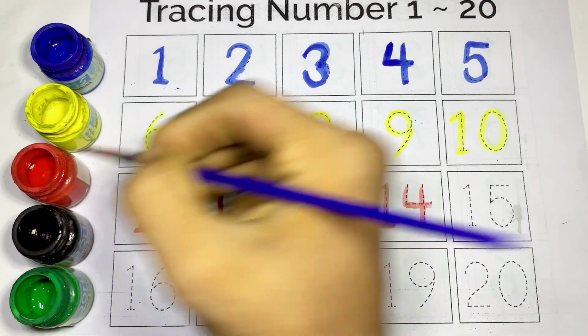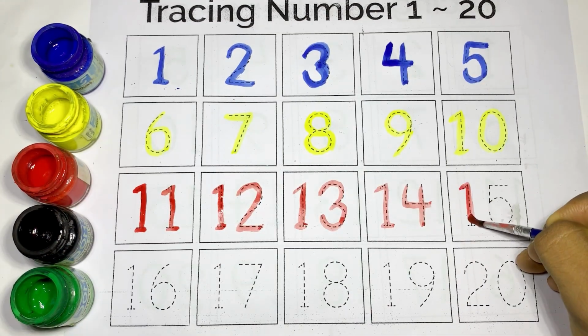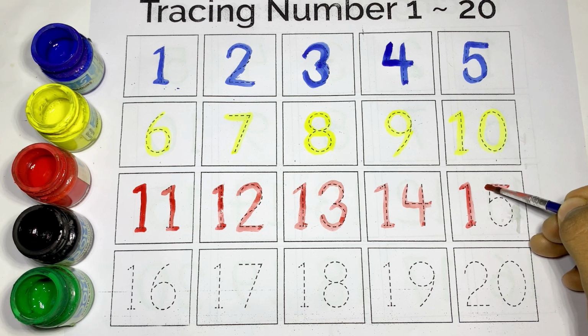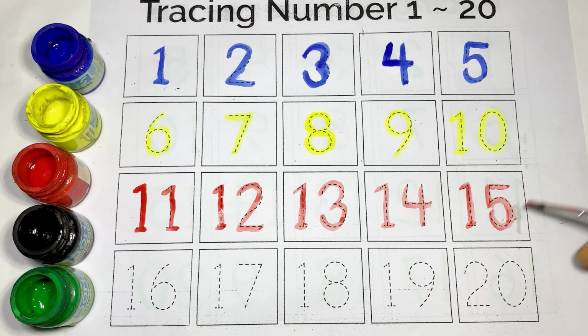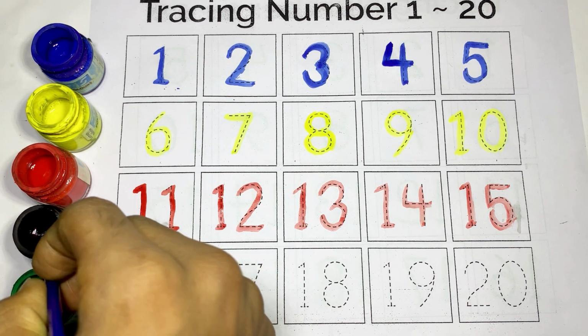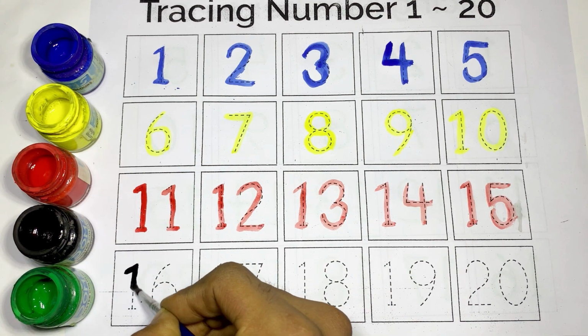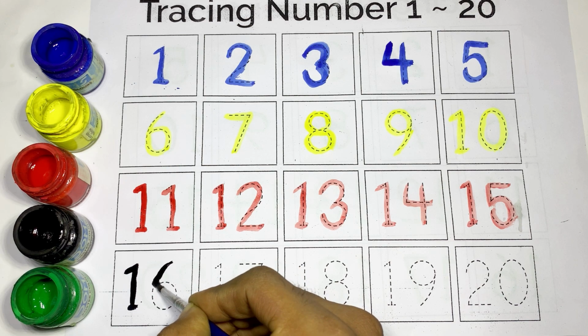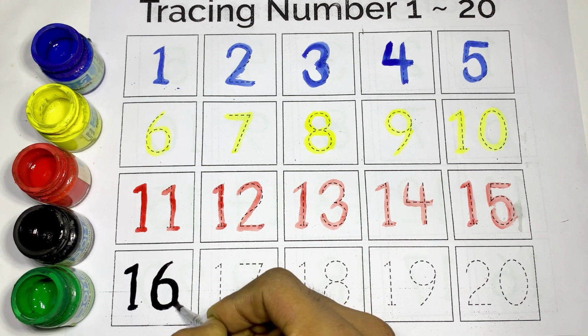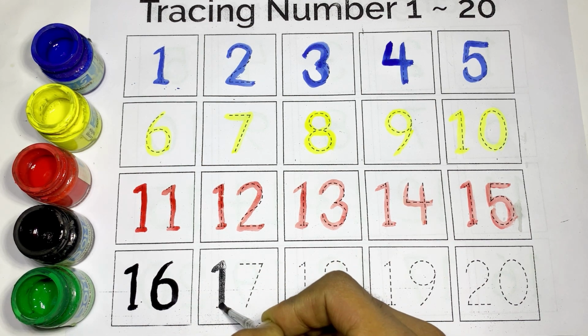Kids, again use red color and draw 15. The number 15. Kids, now draw 16. The number 16, and use black color. Black color. 17.